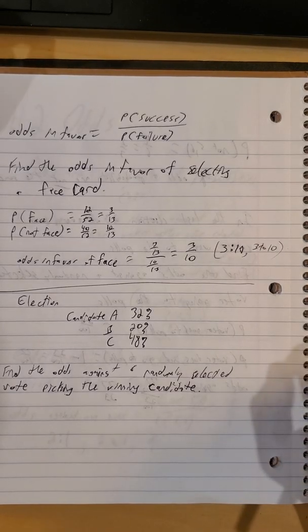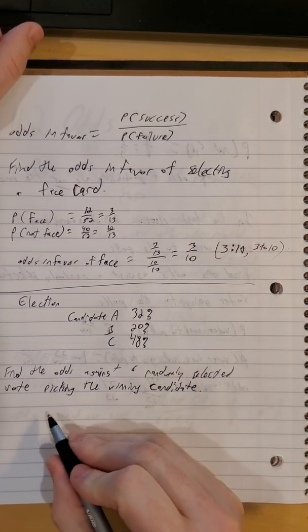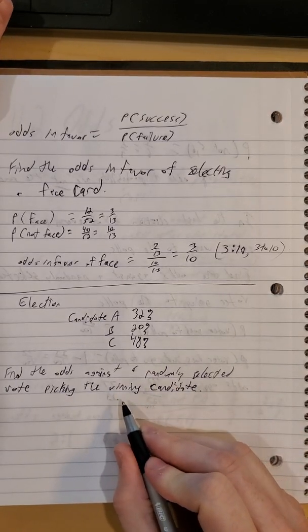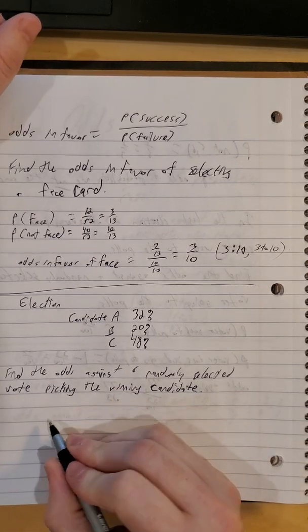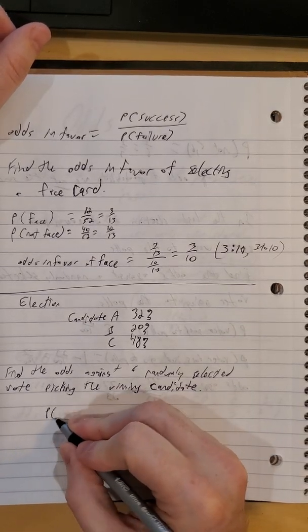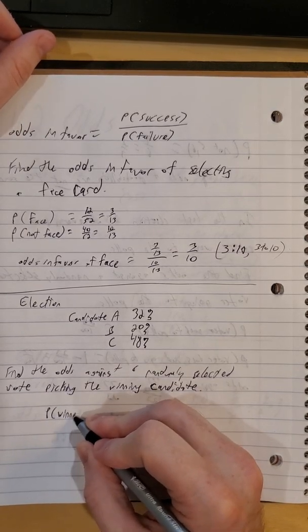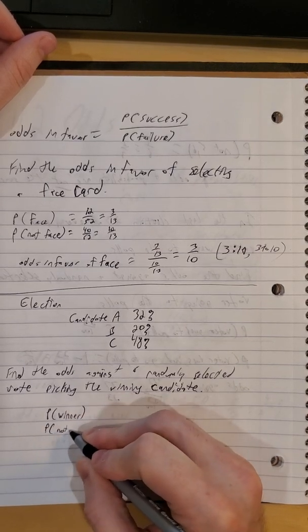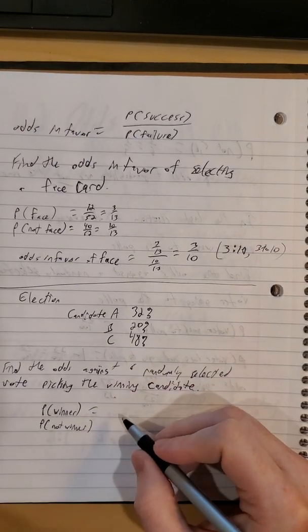Okay, welcome back. So odds against a randomly selected vote picking the winning candidate. We basically want the probability that we randomly selected a winner versus the probability that our vote was not cast for the winner.